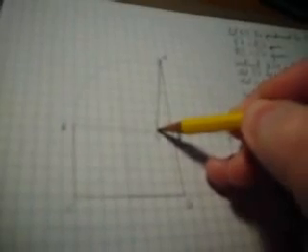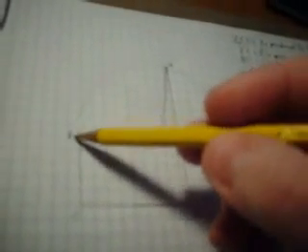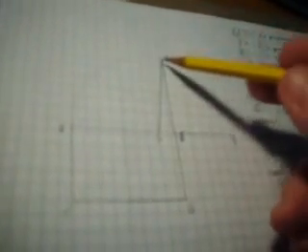And then you're going to use your compass. The center of the circle is going to be G, the outermost edge is going to be B, and you're going to draw this little arc right across here. It's going to start at B, go all the way through to H, and go all the way down to F. So you're going to have an arc B, H, F.